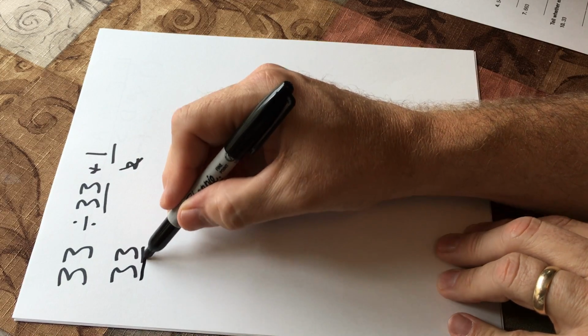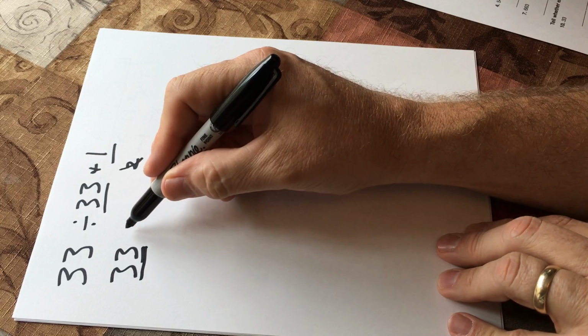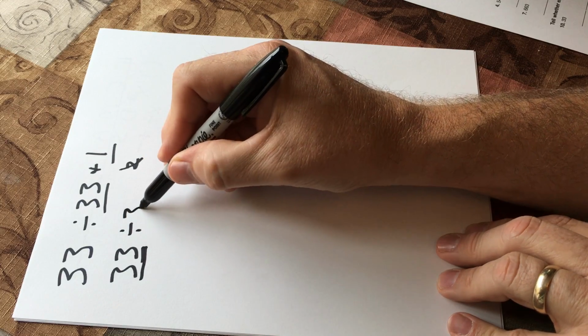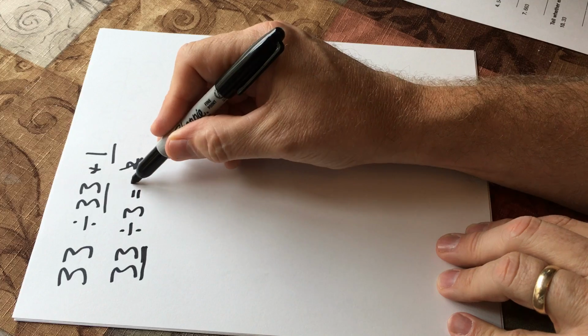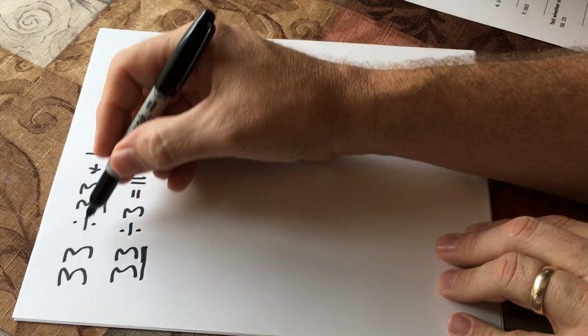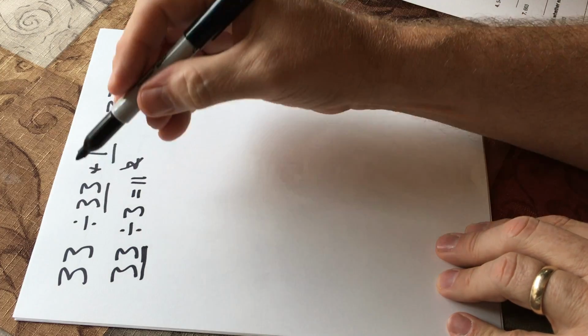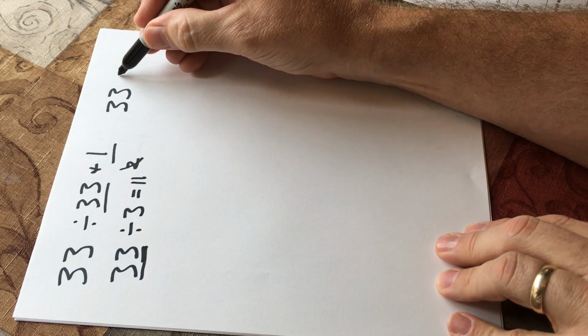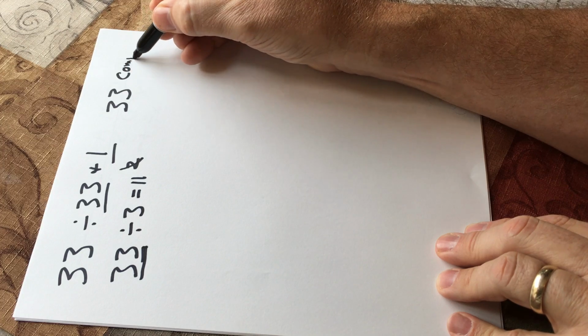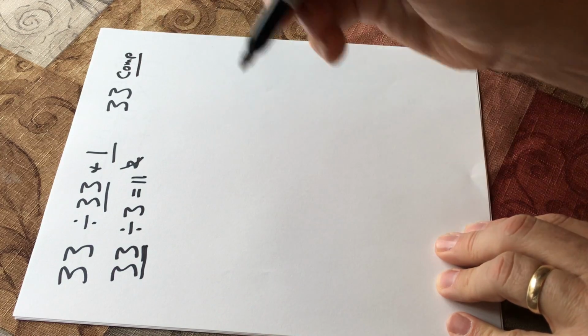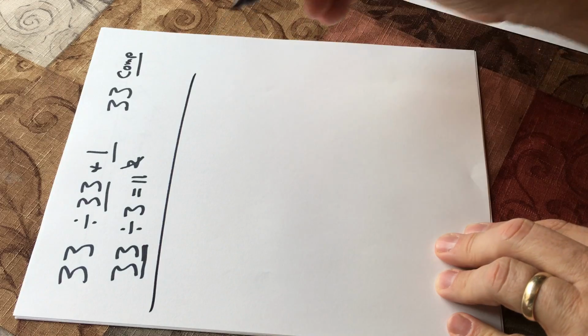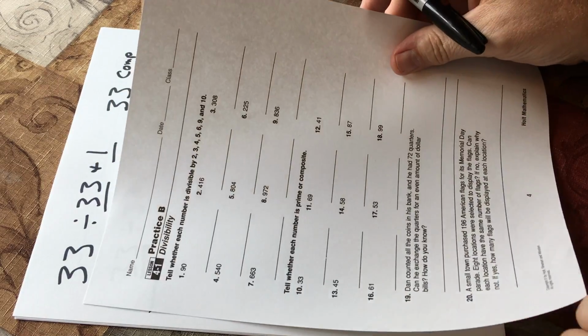If I add these two numbers together, they're 6. They can be divided by 3. In fact, that becomes 11. So this number, 33, is divisible by another number than itself or the number 1, and therefore it is composite. Okay? Let's take a look at another number and figure out.